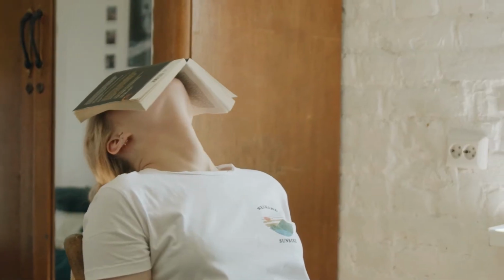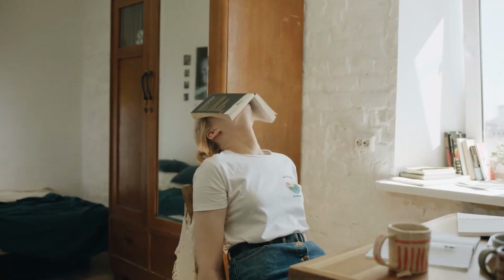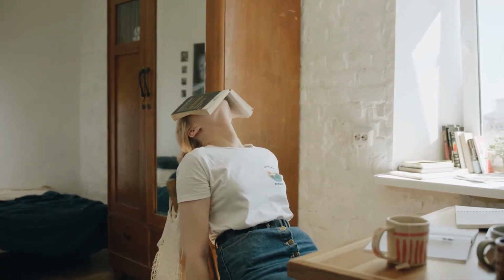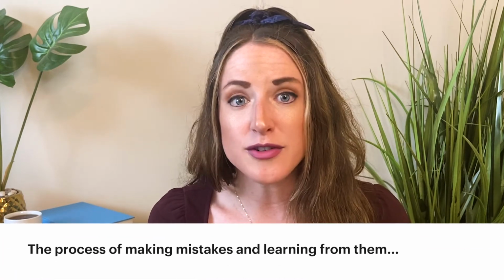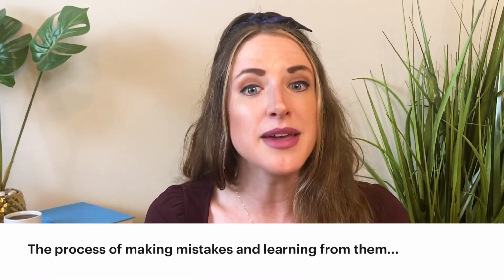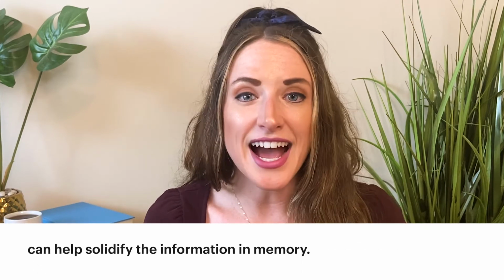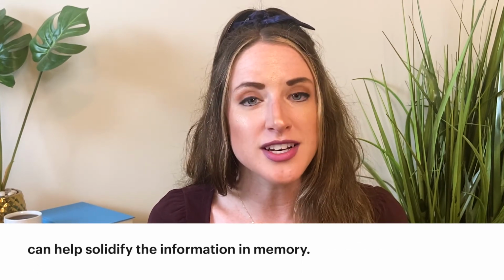Just because a student keeps forgetting that same vocabulary word or because they seem to keep making the same grammar mistakes doesn't mean they're not learning. And it also doesn't mean that you're a bad teacher. Those learning points are likely marinating in the student's mind, and that can take some time. After all, cognitive science has shown us that the process of forgetting, of remembering, making mistakes, and learning from them can actually help solidify information in our memory.